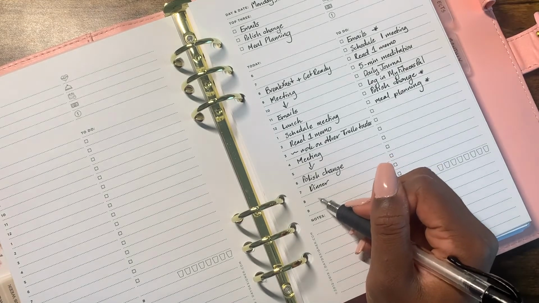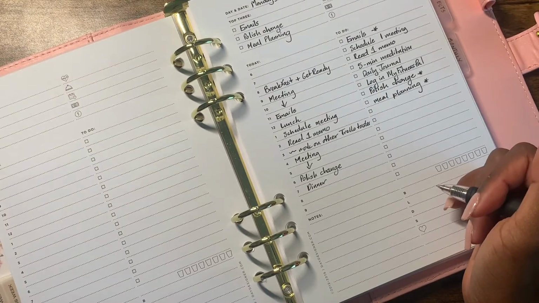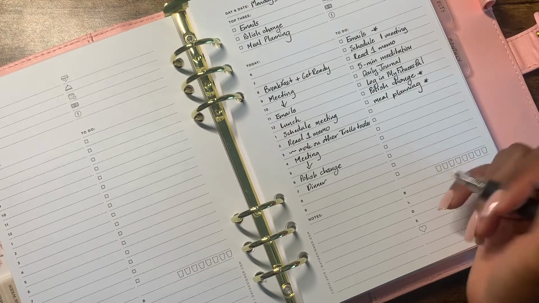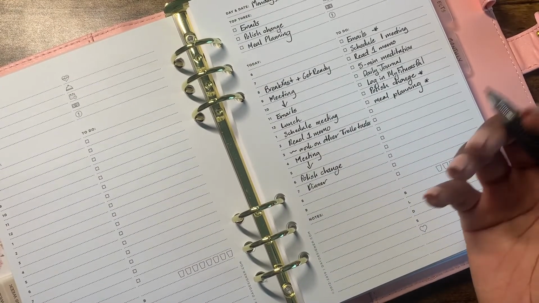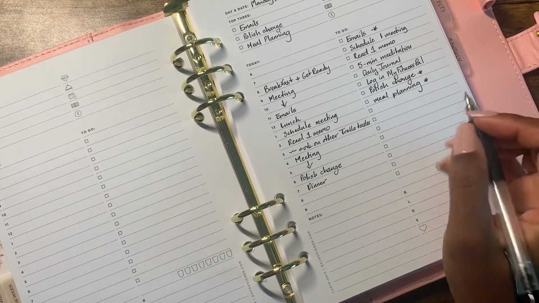So we'll have dinner at 7. Dinner may go from 7 to 8:30, I don't know. Sometimes with my boyfriend, we end up talking after dinner, and then we look up and we're like, oh my gosh, it's super late. We need to start thinking about bed.